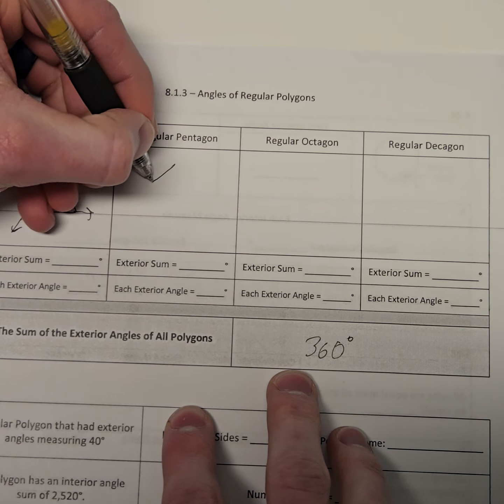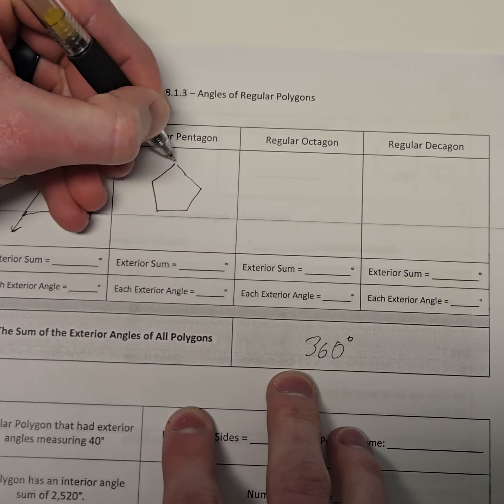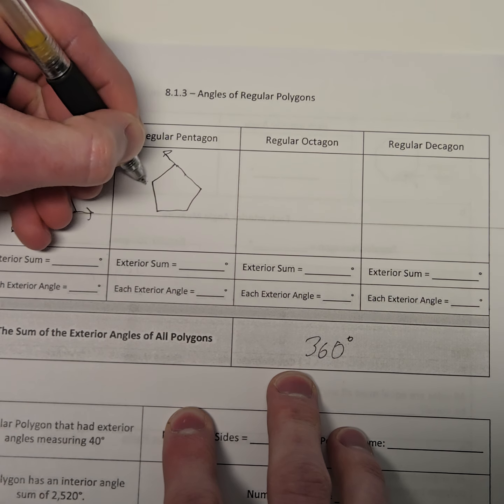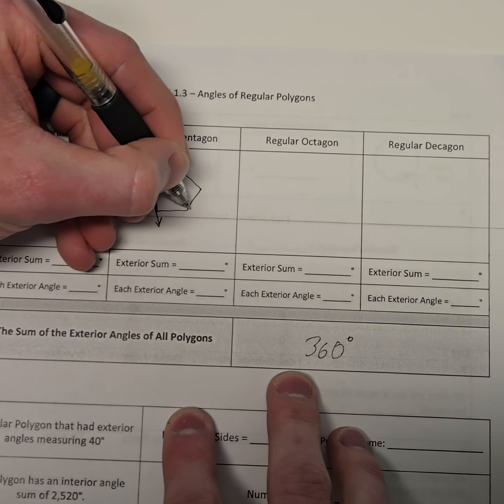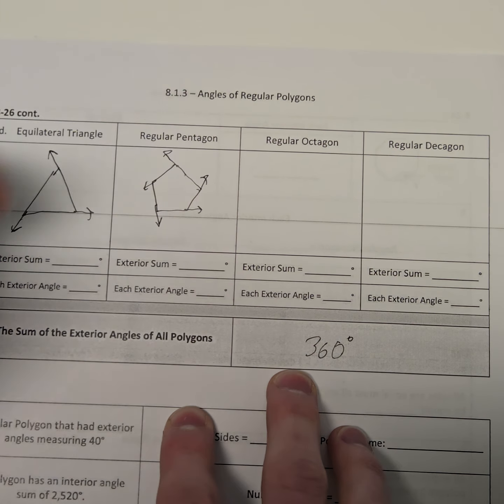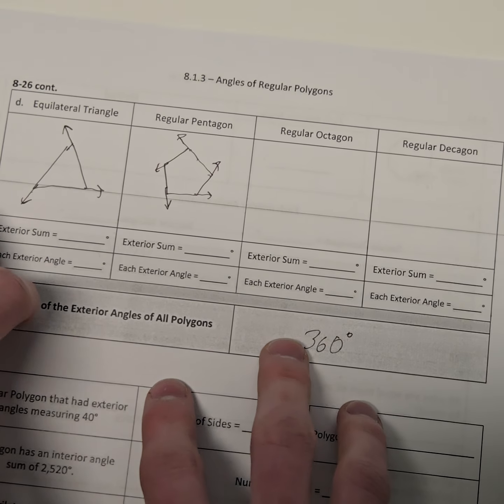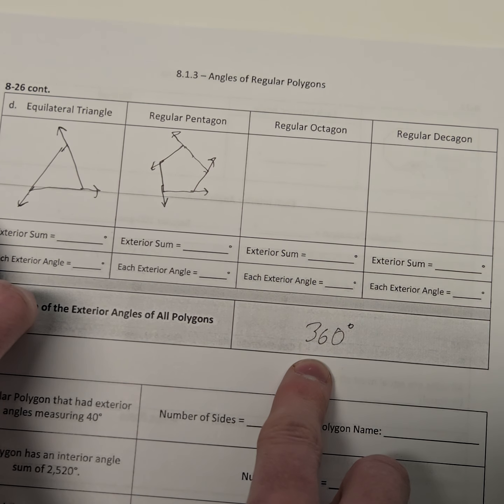If you add up the exterior angles on a pentagon, it does still work. Okay, and this isn't just for regular polygons. This works for all polygons. Okay, they all add up to 360 degrees.